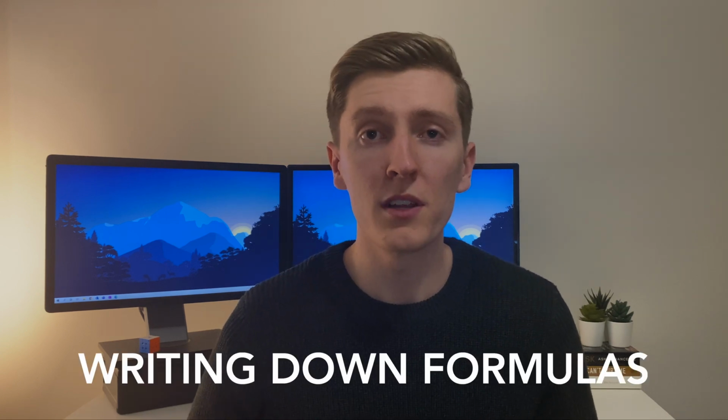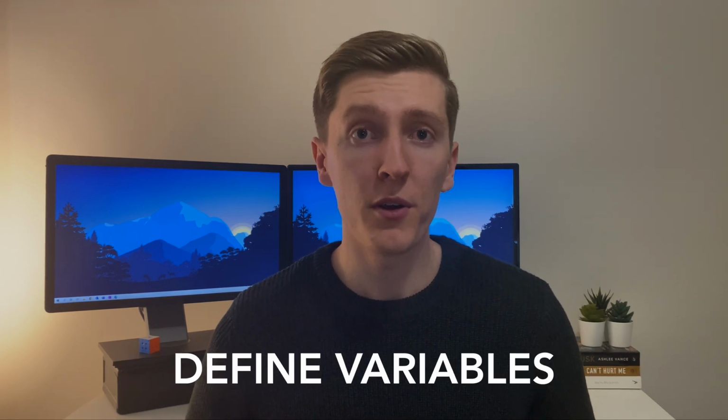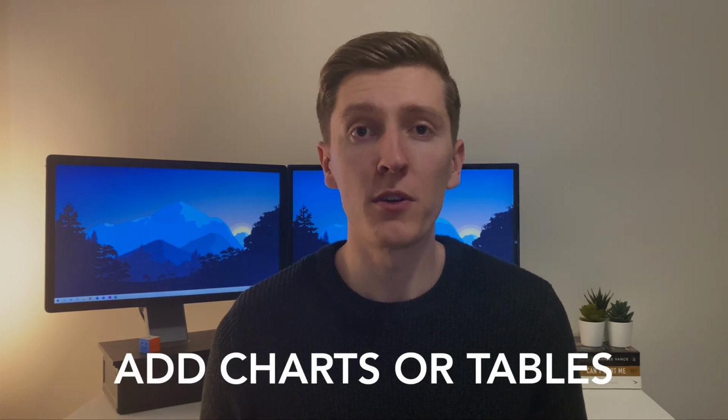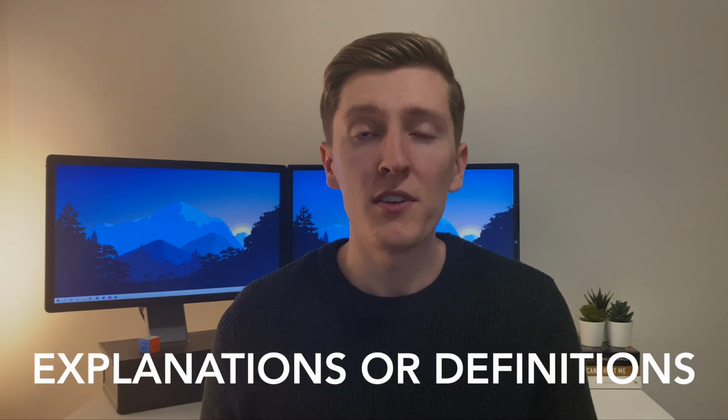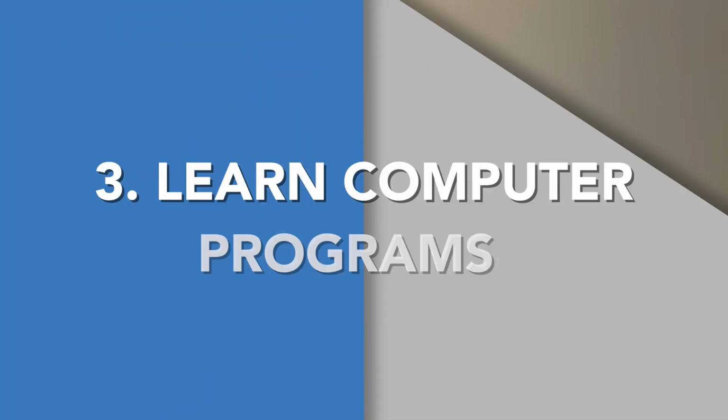A few of the different ways you can go about adding more detail to your problem solutions is through writing down all the formulas you use, defining any of the variables in any of those formulas, adding any of the charts or tables you take values from during that question, and also adding in any of the explanations or definitions from your lecture slides or online sources you've used to understand that question.